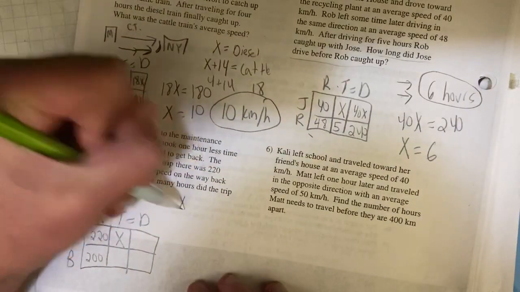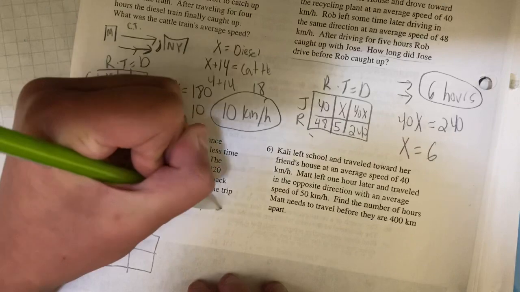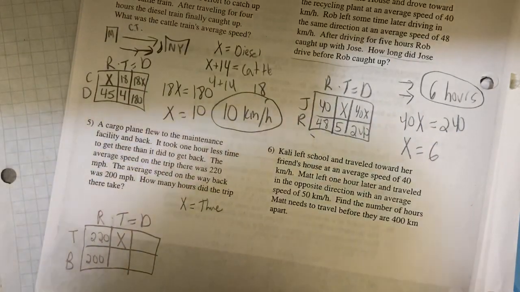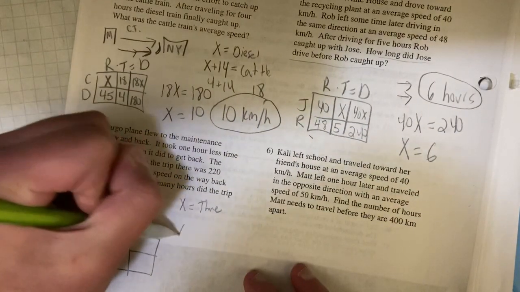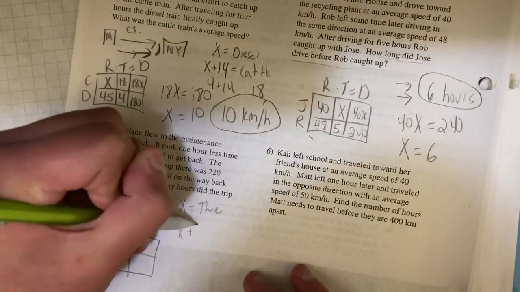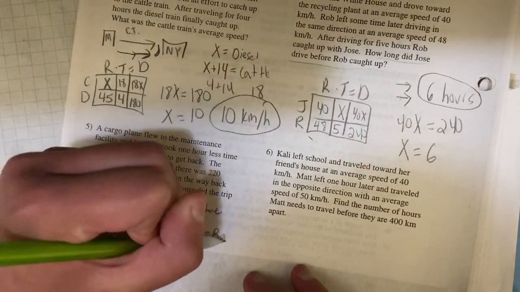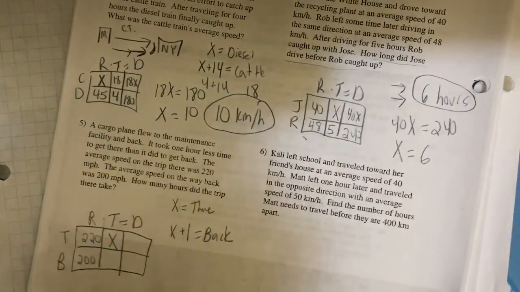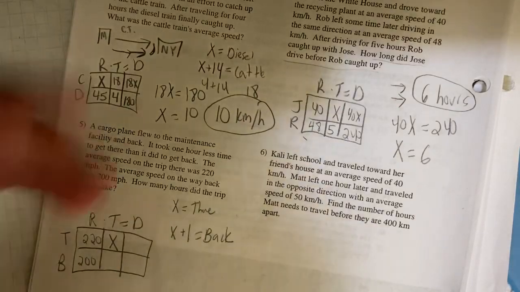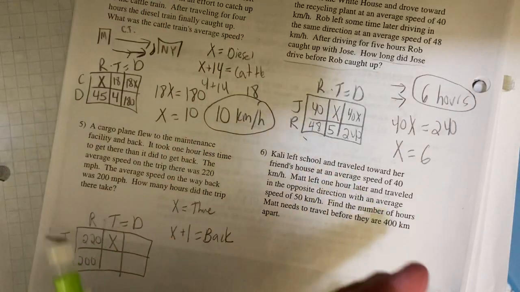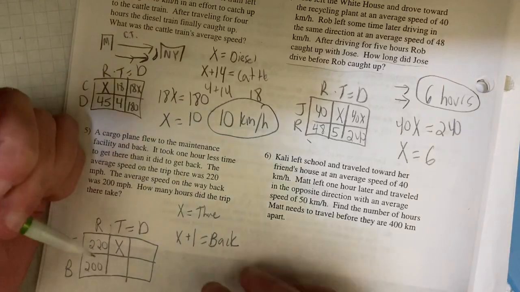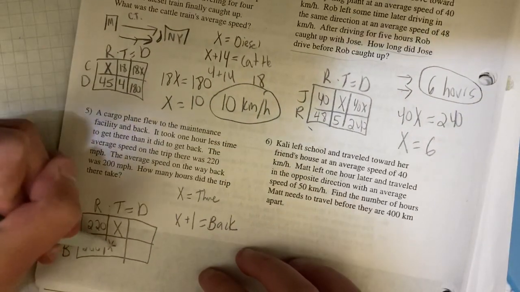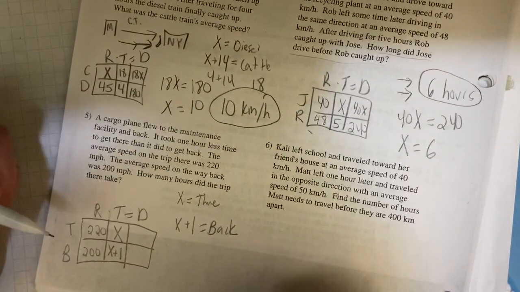So if there is x, then we know that x plus 1 will be back, because it's going to take 1 hour more. So if there took 3 hours, back would take 4, hypothetically. So we'll make x plus 1 back.